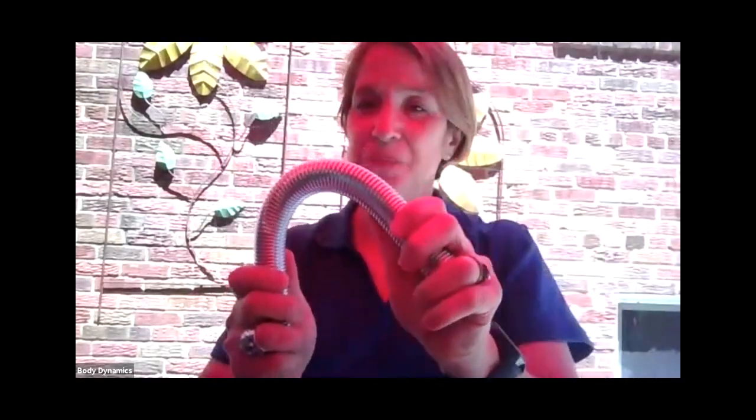But you can see that when I deform the spring, which means I bend forward or I bend backwards or I twist, it restores back to neutral. And that would be kind of the ideal model.